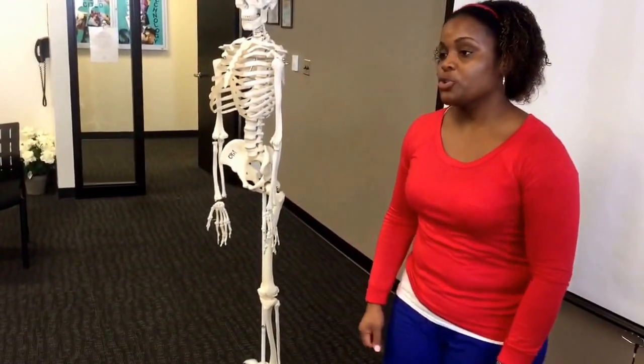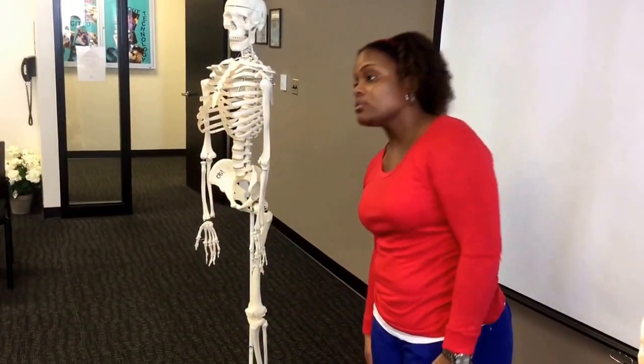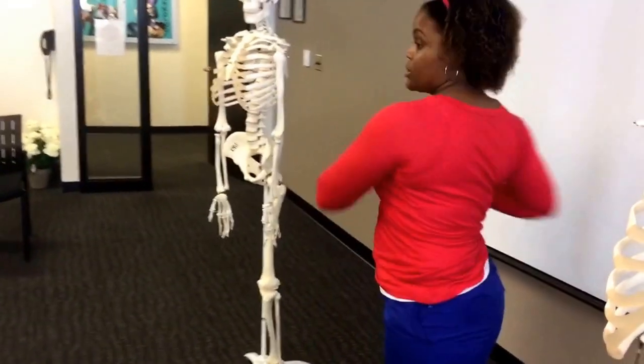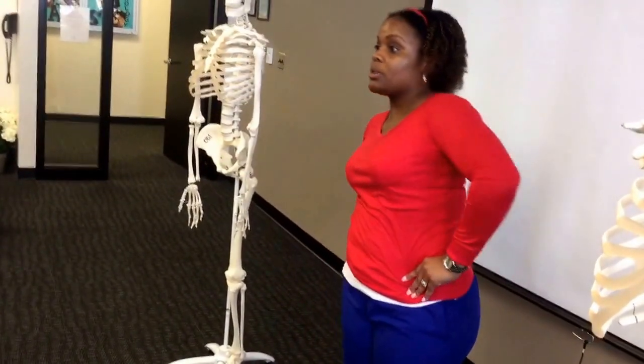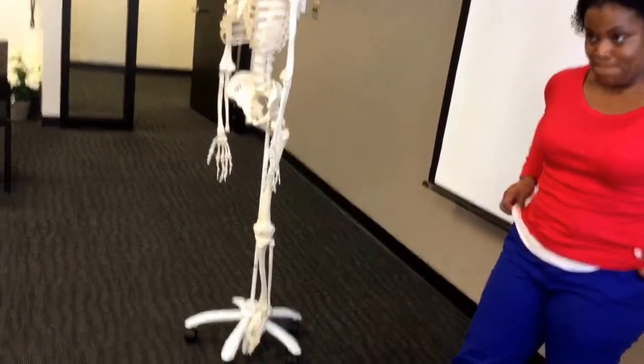Trunk or spinal column: with the trunk, you're gonna have trunk flexion, trunk extension, trunk lateral flexion to the right, trunk lateral flexion to the left, trunk rotation to the right, trunk rotation to the left, and trunk circumduction.